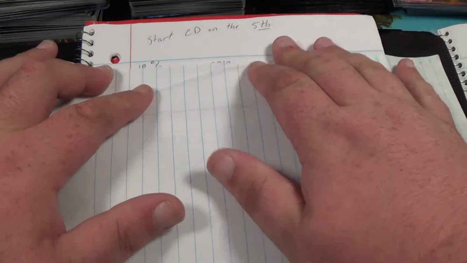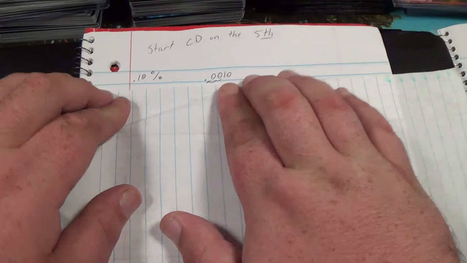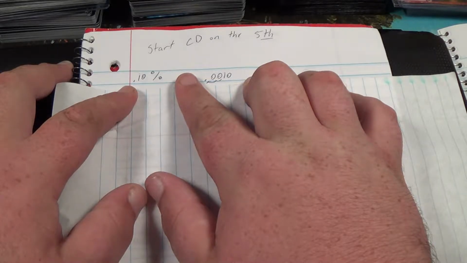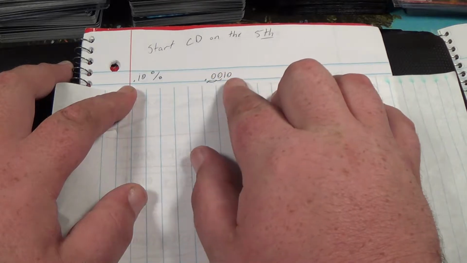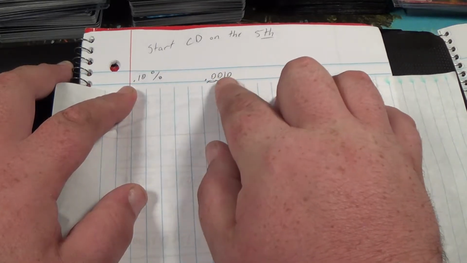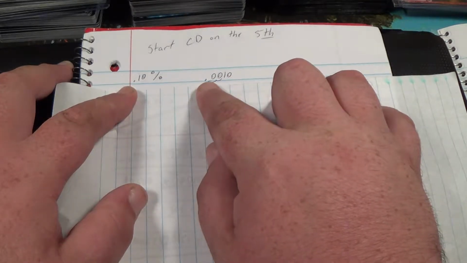Say you start a CD, a certificate of deposit, on the 5th of January, or whatever. And let's say you get 0.10% interest. Now you have to turn the percentage into a decimal, and to do that, you move the decimal place to the left twice. So now it's 0.0010.